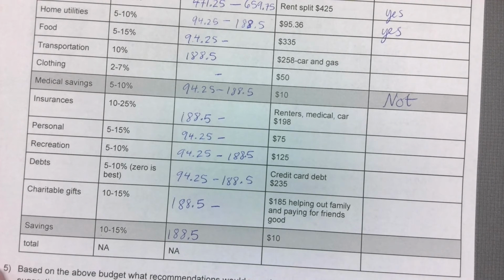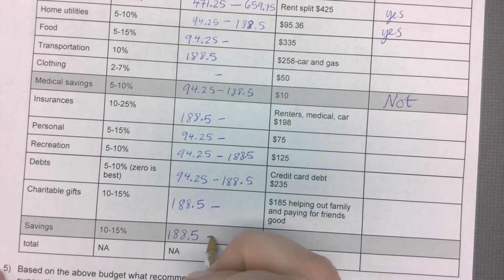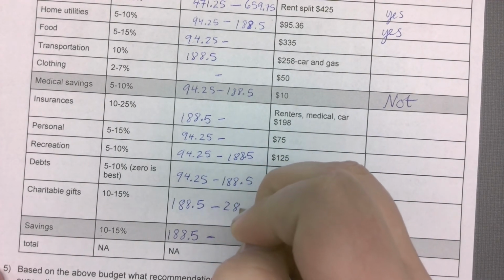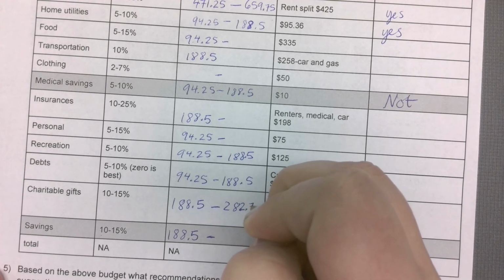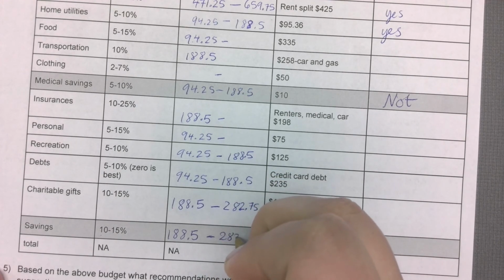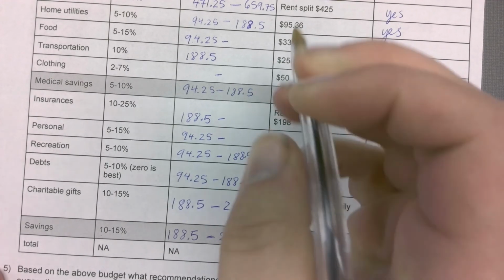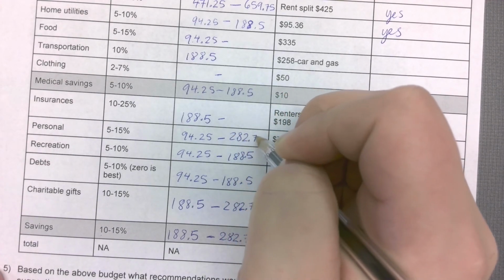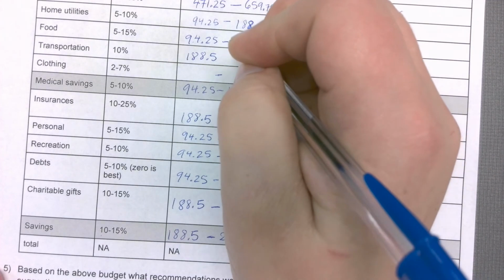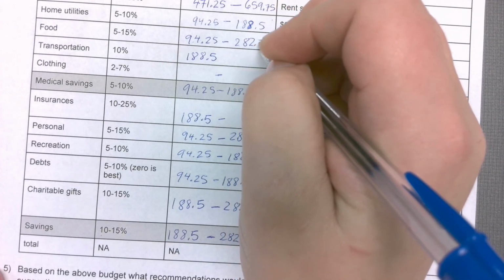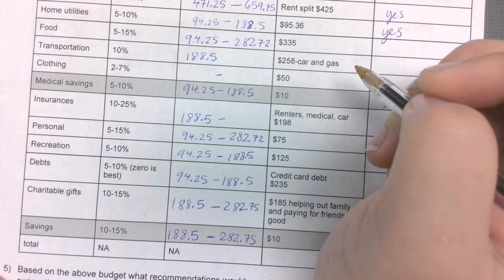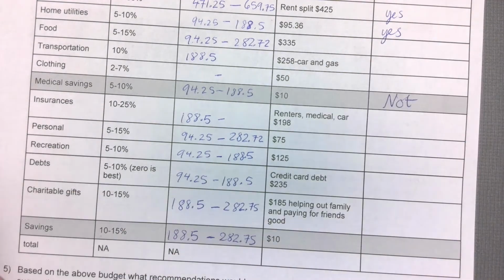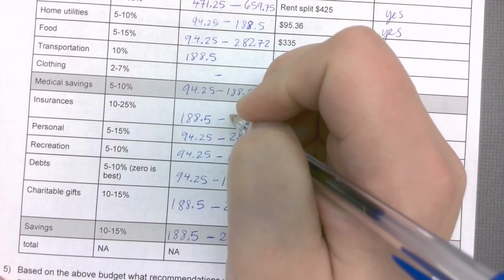What did you guys get for 15%? 282.75. What did you guys get for someone besides Jordan? What did you guys get for 25%? Actually, we already have 25%.